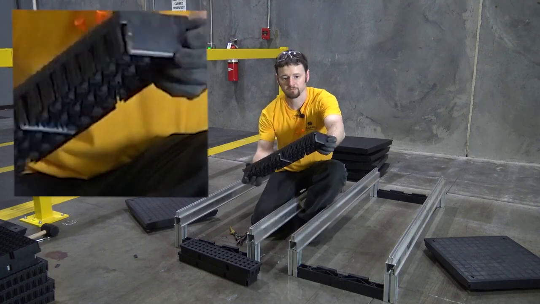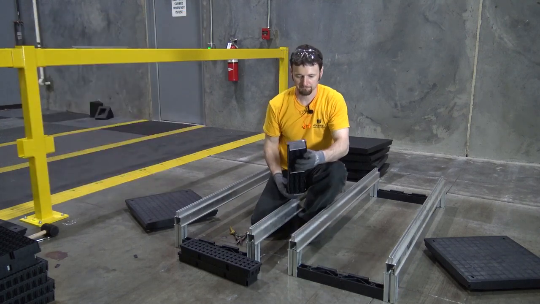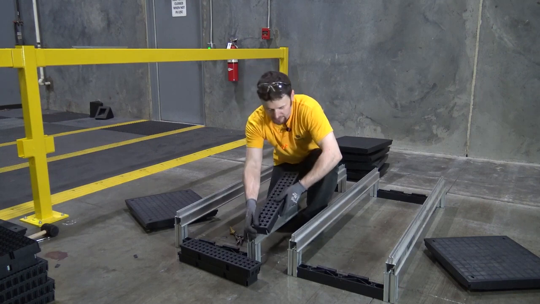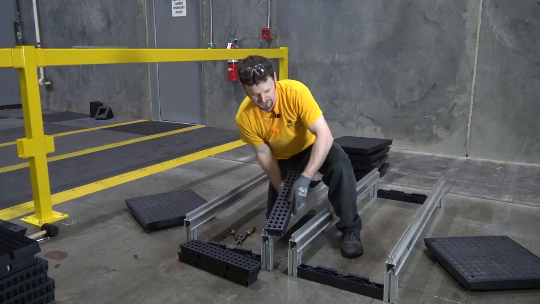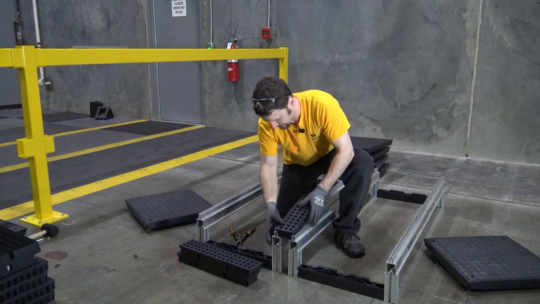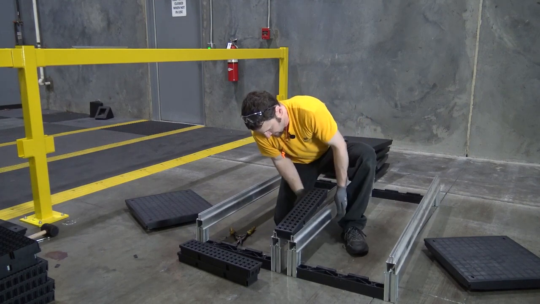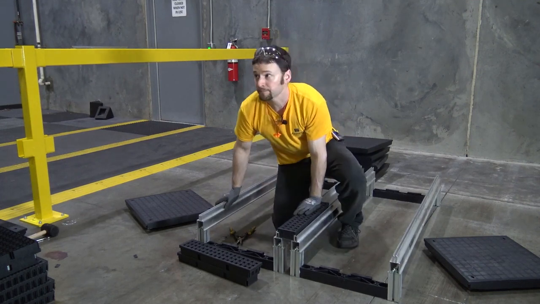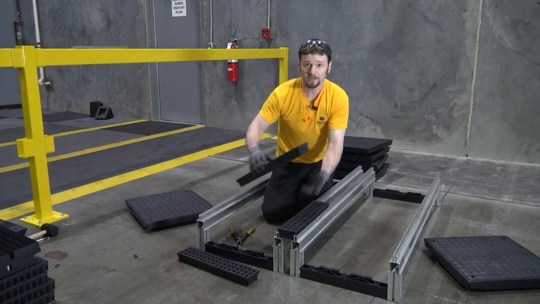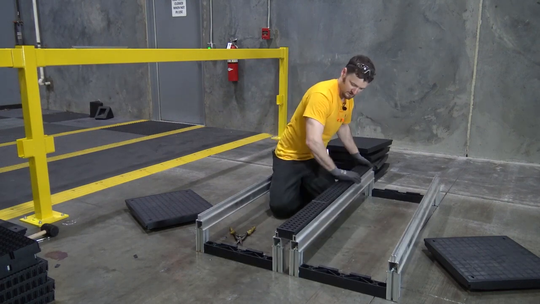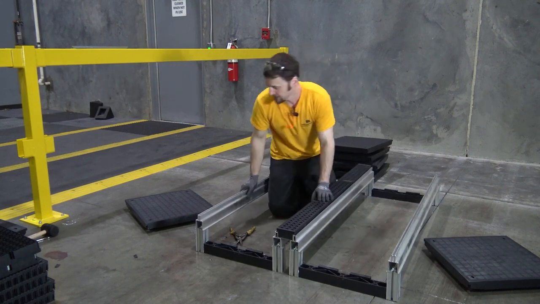So see, now it's gone. So just like before, with the regular tiles, you get everything lined up, put it in at about a 45-degree angle. So that one's in. I've already gone ahead and removed the windows from these, like so.